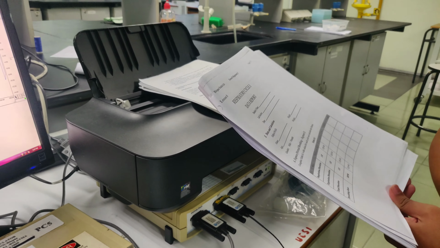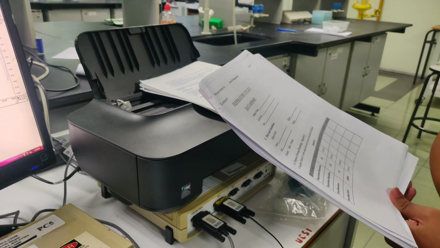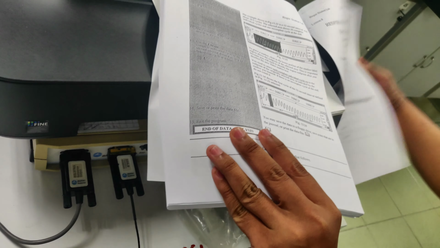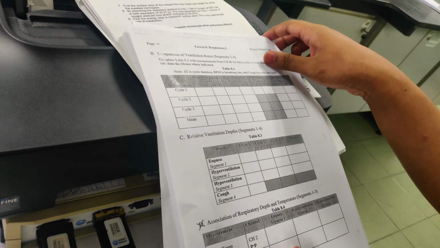For the analyzing part, you can refer to your manual. Actually, we have lesson number 8, respiratory number 1. So you have a few tables. We have table A for the normal breathing, and then we have table B for the comparison part.